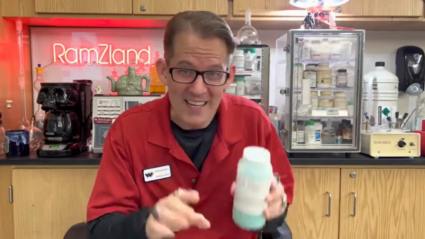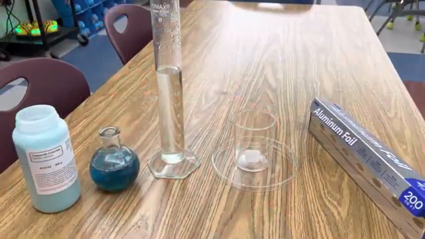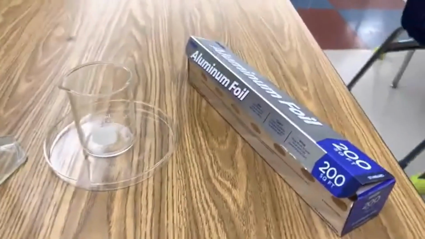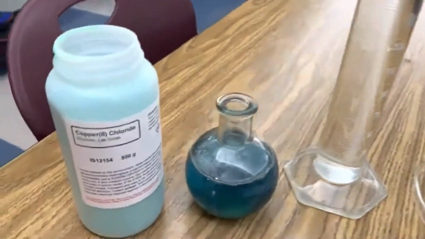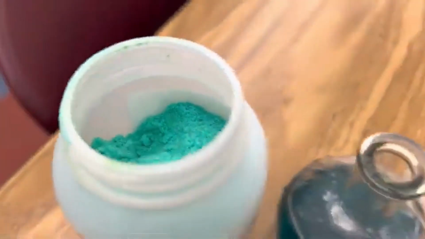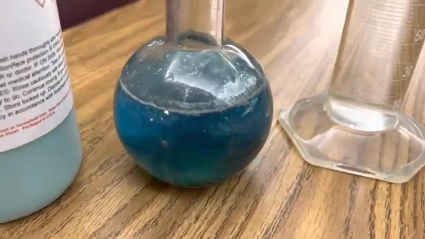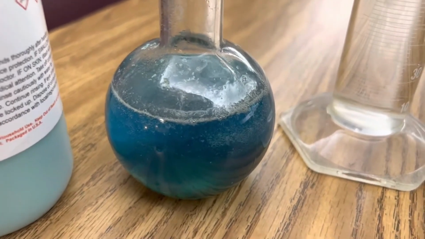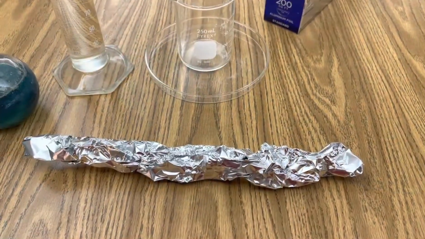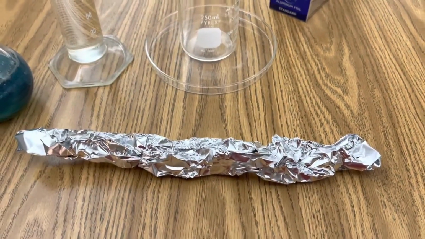Hey, welcome back to Ramsey Land. Today I want to show you the single displacement reaction between aluminum and copper chloride. Check this out. All I'm using in this investigation is aluminum foil, a beaker, a graduated cylinder with distilled water, copper chloride, you can see what it looks like, and a concentrated solution of copper chloride that I made with distilled water. Begin by tearing off a piece of your aluminum foil and wadding it up so that you can fit it down the neck of your graduated cylinder.